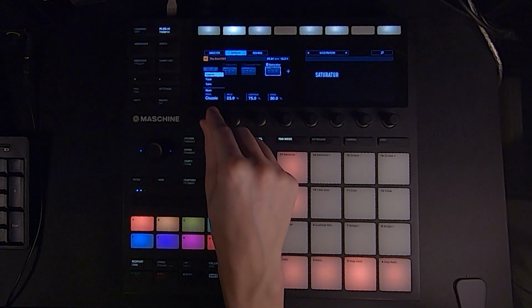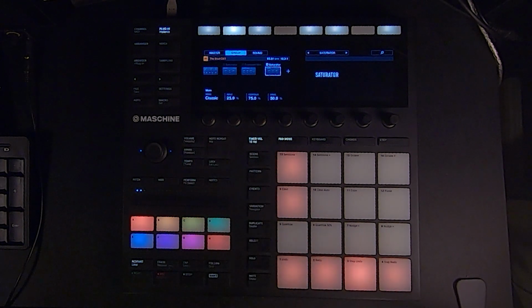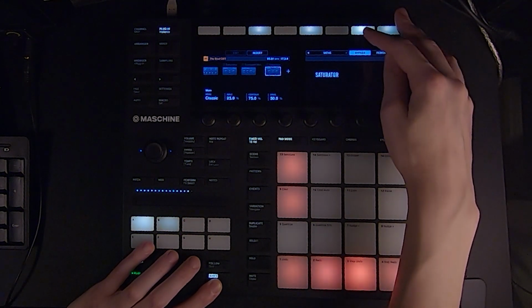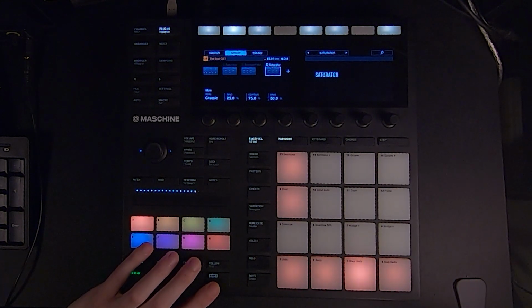There's 3 different modes: classic, tape, and tube. We're just going to go with the classic mode here. You can experiment as you wish. Already here at the default settings, it is sounding much better. We pushed it up in volume and we got some saturation in there. See, no saturator? Yes, saturator.